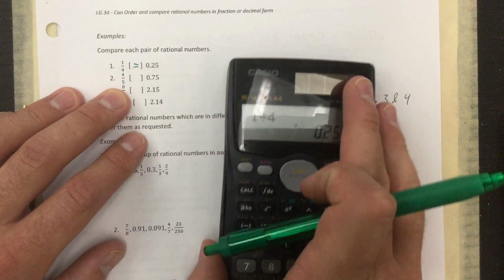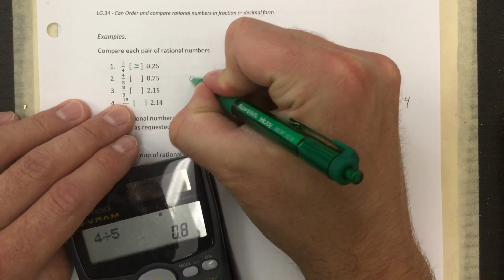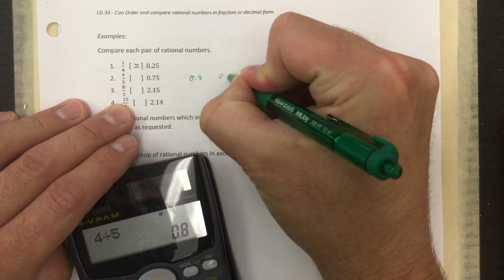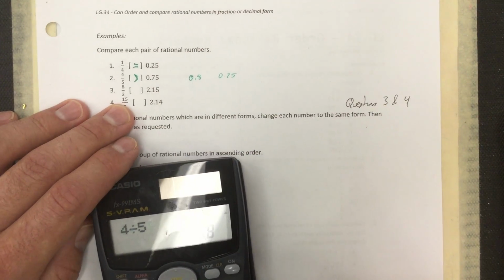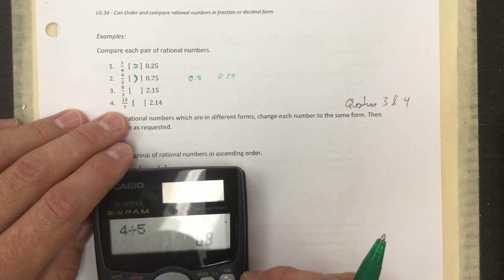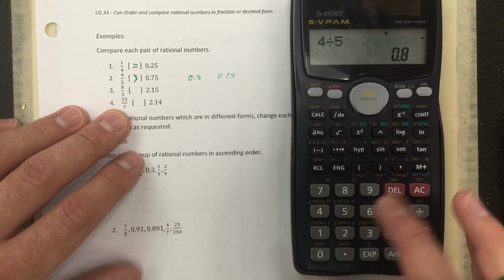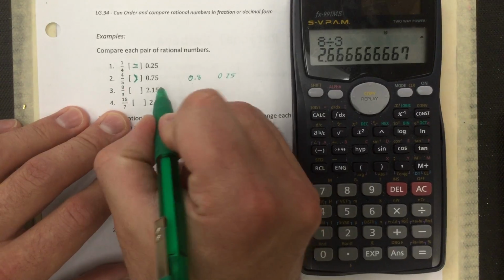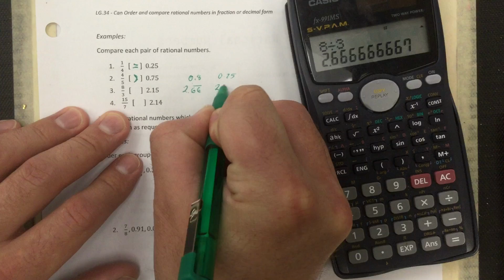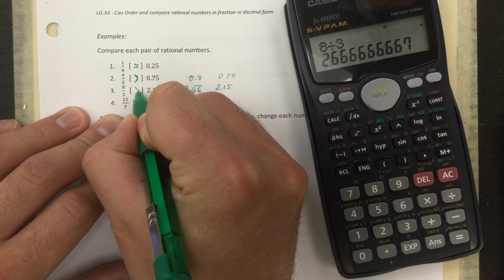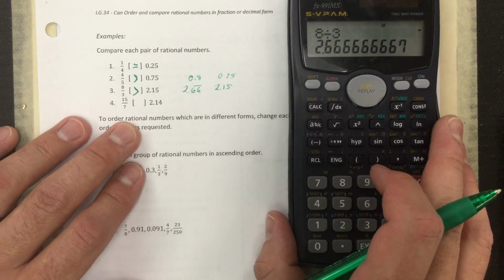4/5 and 0.75. Let's change 4 divided by 5 into a decimal. This is 0.8 and 0.75. That means that the 4/5 is in fact bigger than 0.75. 8/3, again going to do this on the calculator, 8 divided by 3 is 2.6 repeated or 2.15. Again, that one is the bigger one. It's the bigger decimal.